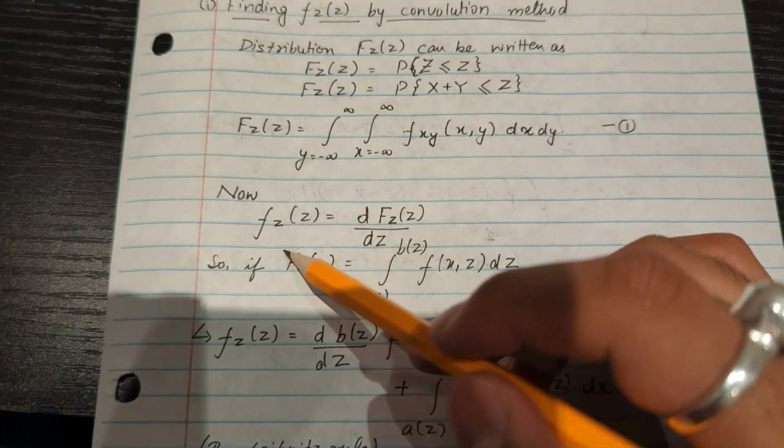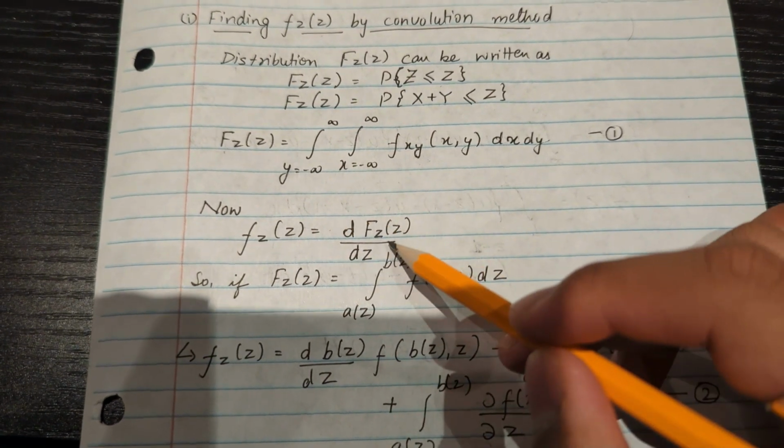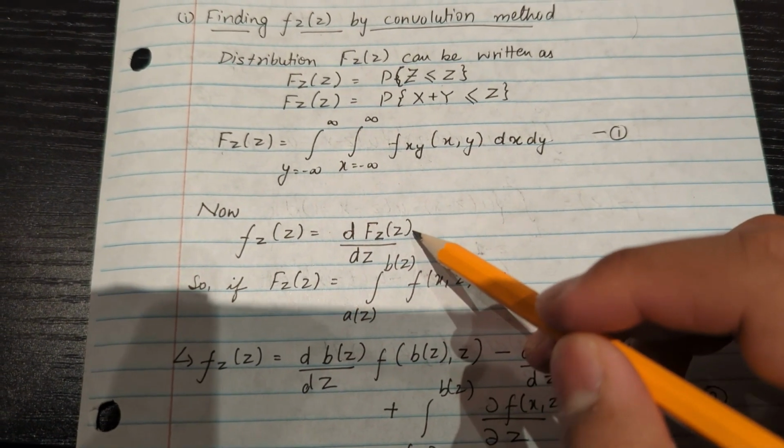The density function f_z is equal to the derivative of the distribution function.